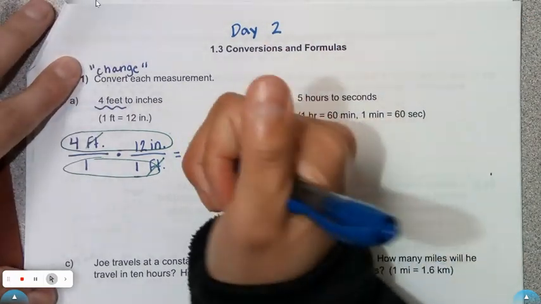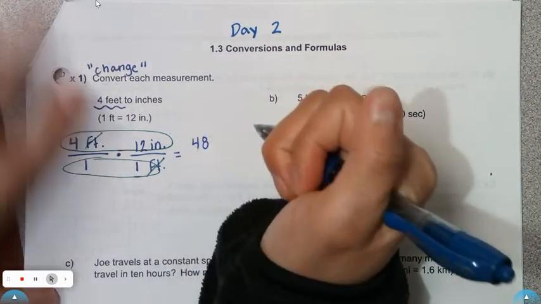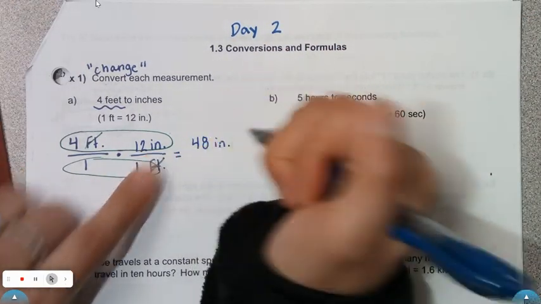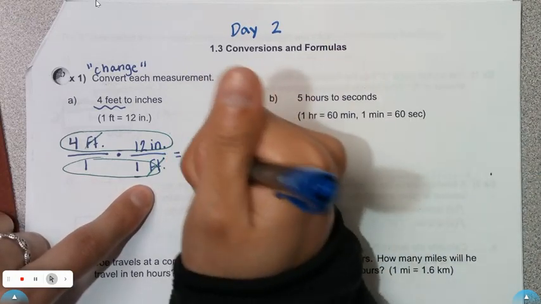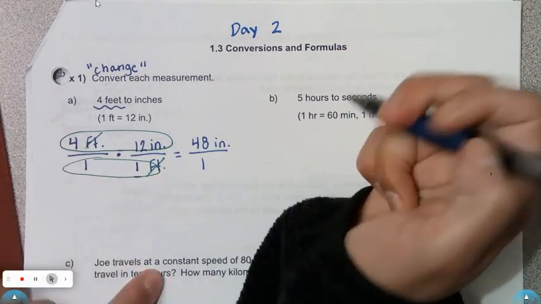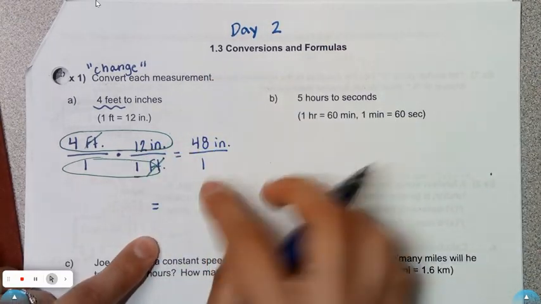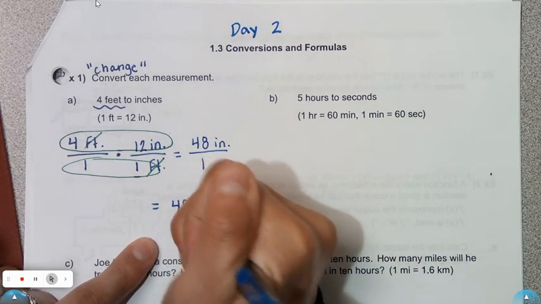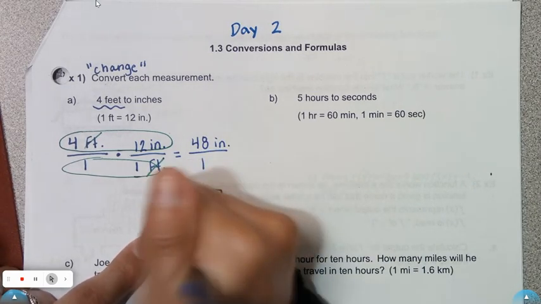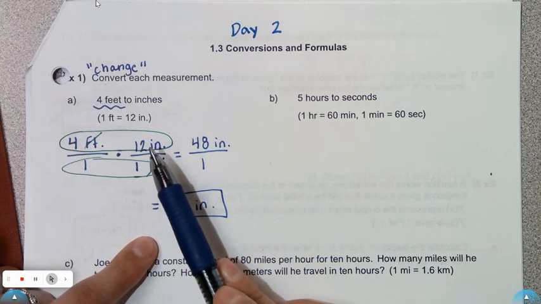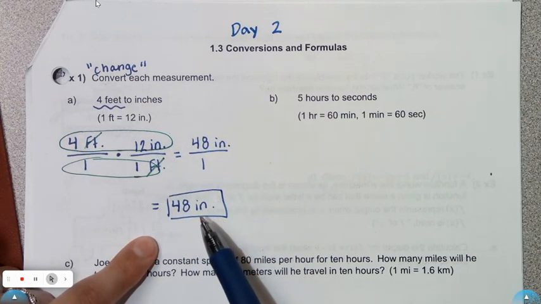So 4 times 12 is 48. Don't forget the inches. And then on the bottom, I get 1 times 1, which is 1. You can simplify that. So 48 divided by 1, you get 48 inches. Don't forget to show all your work, and don't forget the units as well. That's crucial.